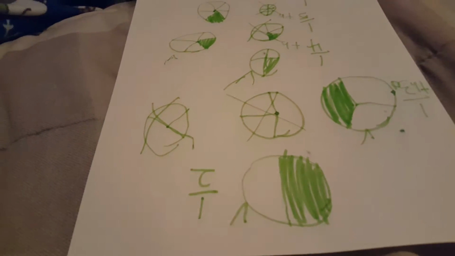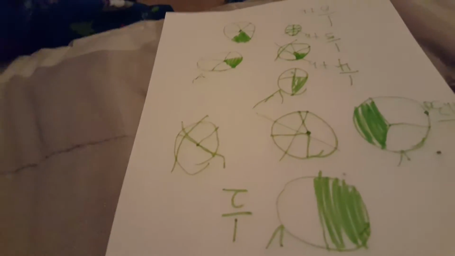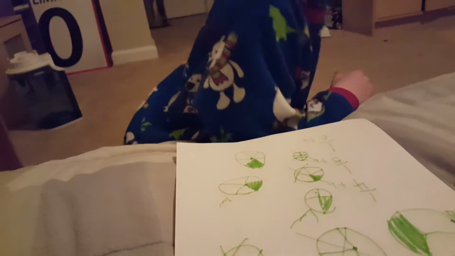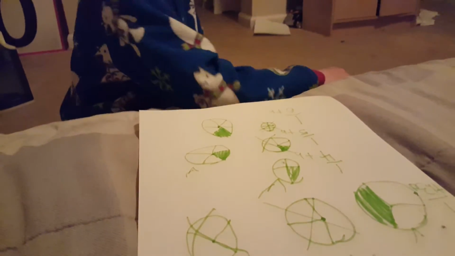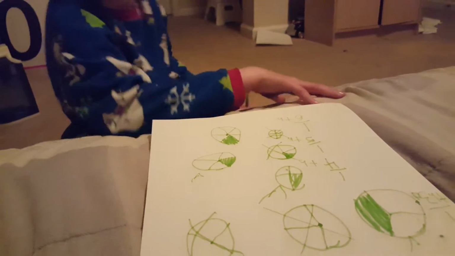Skip counting. Yeah, it does. And it's an even number. If I give you 2 Hot Wheels and I give your brother 4 Hot Wheels, he has twice as many as you do.